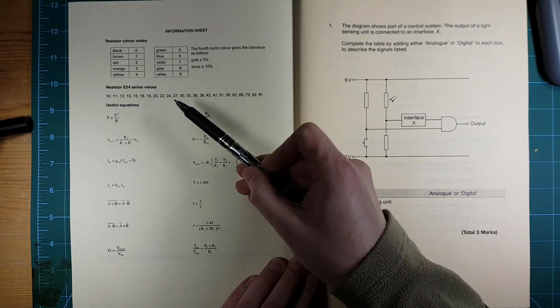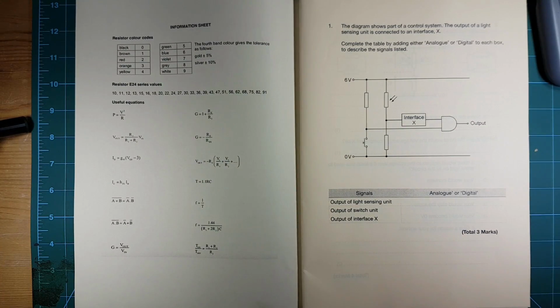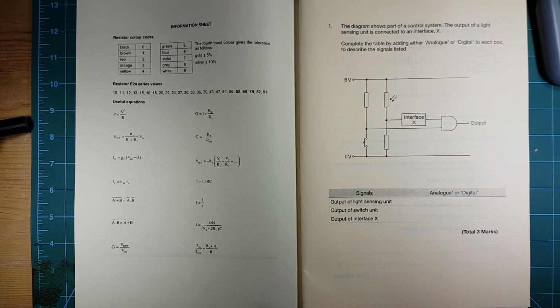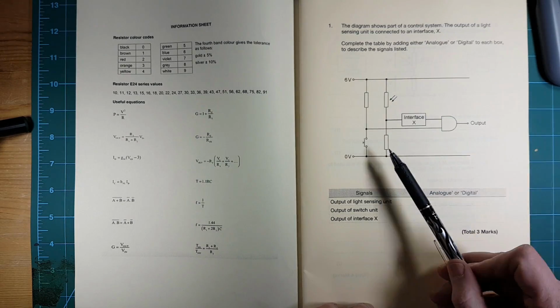Datasheet here, make sure you use it. Some of my sets forgot that this bit existed here and they got the resistor values wrong later. Diagram shows a control system, the output of light sensing units connected to the interface X, complete by adding analog and digital to each box.